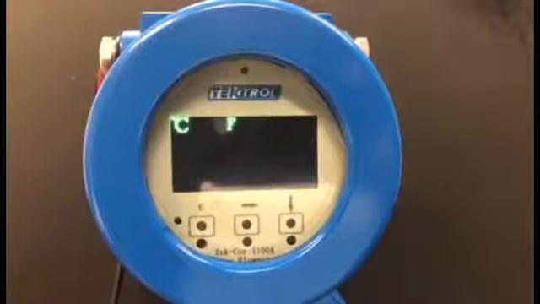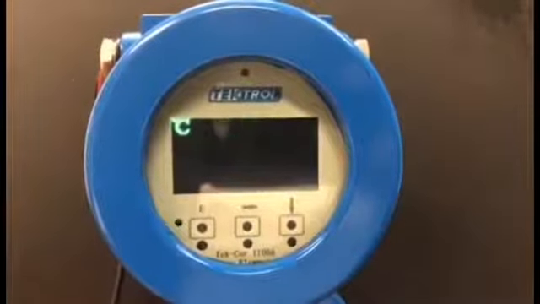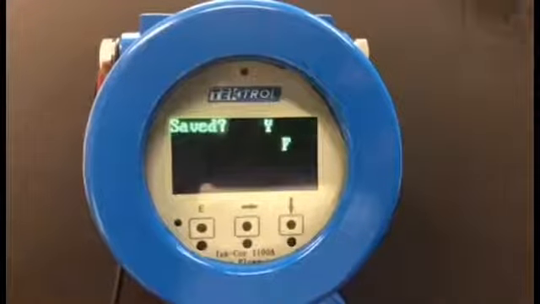For your temperature unit parameter, you can switch between Fahrenheit or Celsius. One of the two options should be flashing on your screen, so you can press the down arrow to move the flashing value to your desired temperature format.